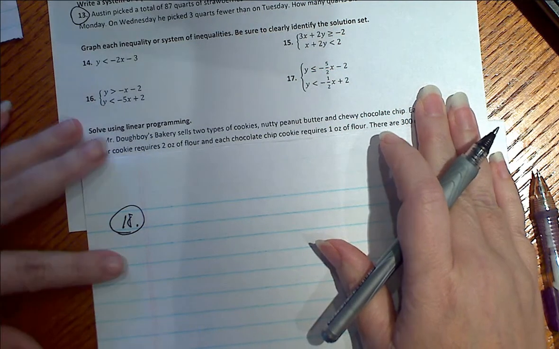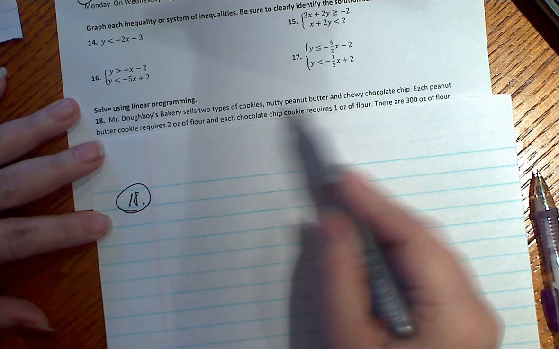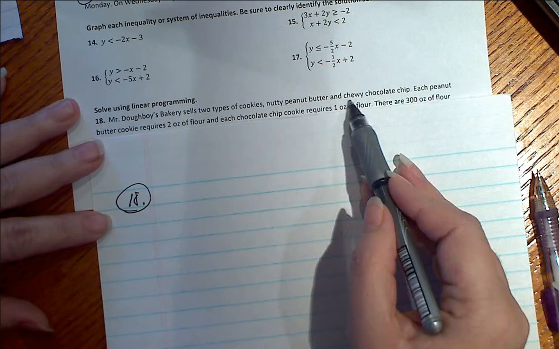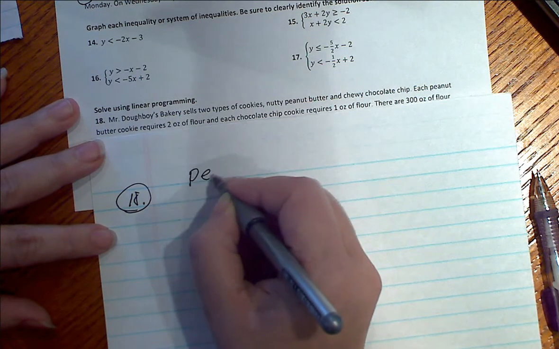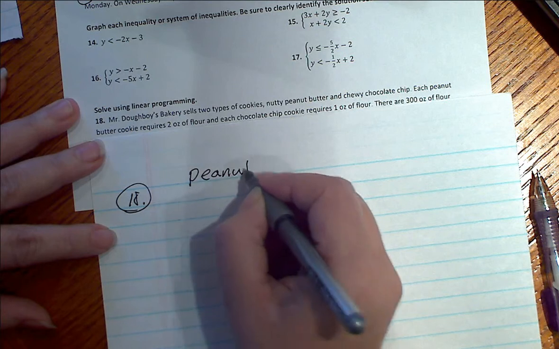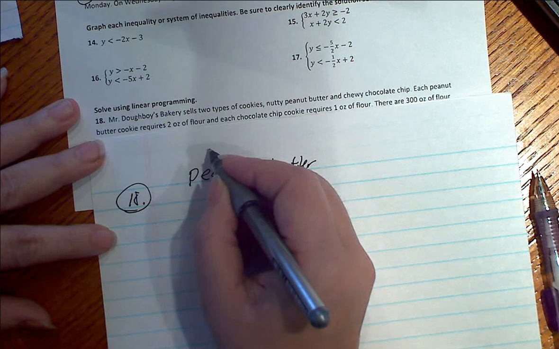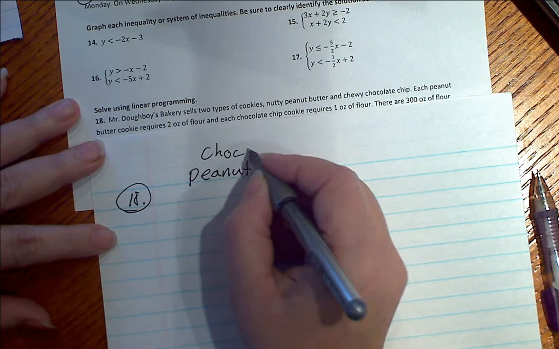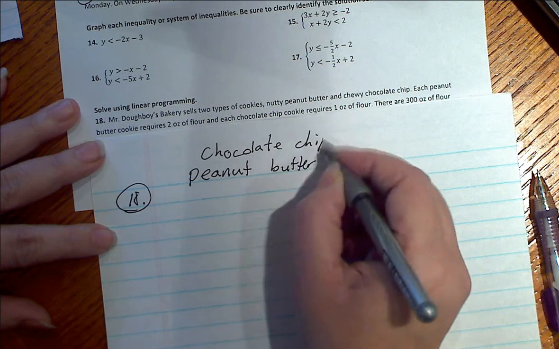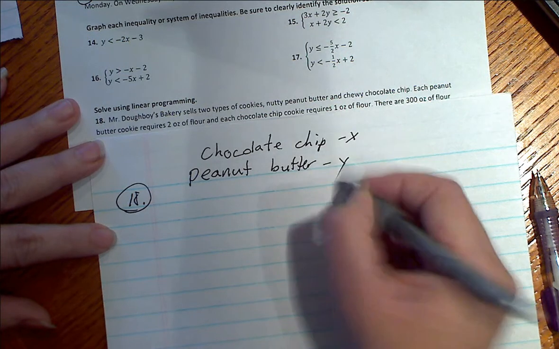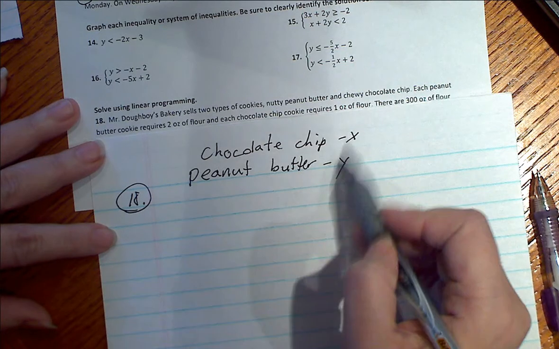18, it says that the bakery sells 2 kinds of cookies, nutty peanut butter and chewy chocolate chip. So I'm going to call peanut butter cookies, and then we have the chocolate chip. Always trying to put them in order alphabetically. Put the chocolate chip. So I'm going to call this my X and that my Y. Alright. C comes before P, X comes before Y, that's why I do it that way.